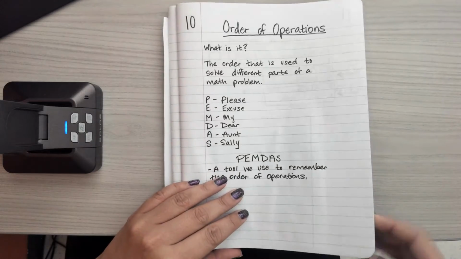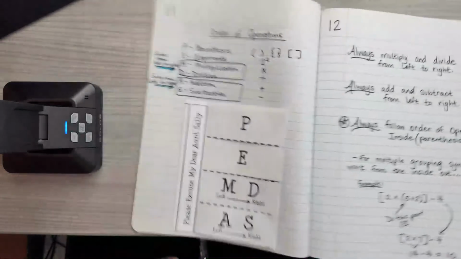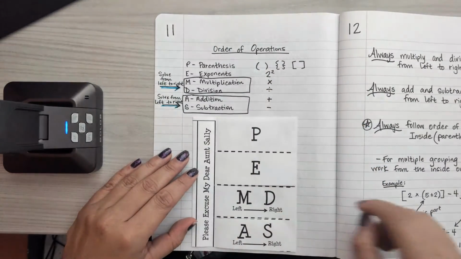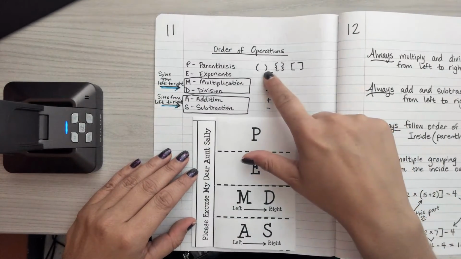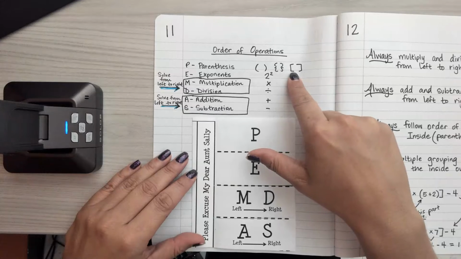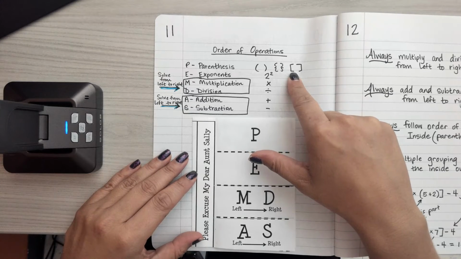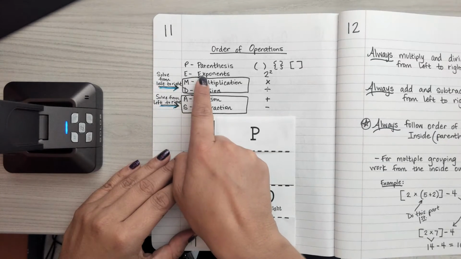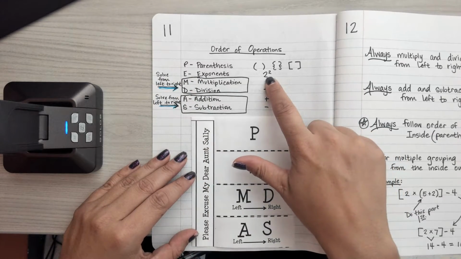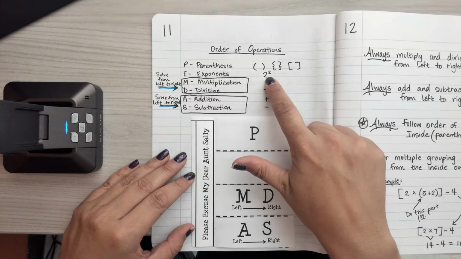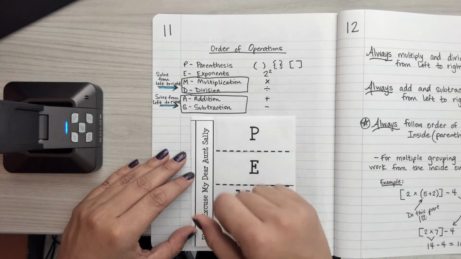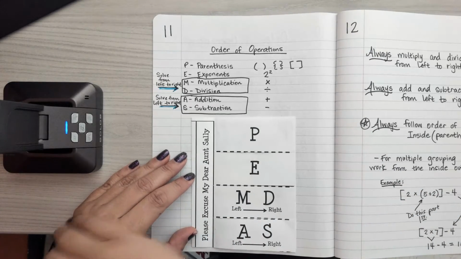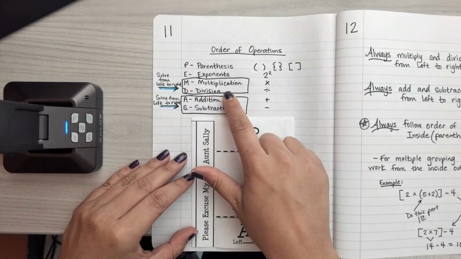For our order of operations, first we start with parentheses. We have parentheses and also some grouping symbols that would fall under this category. The next step in order of operations would be E, or exponents. This is an example of what a number with an exponent would look like. The next thing that we would want to do in the problem would be multiplication or division.